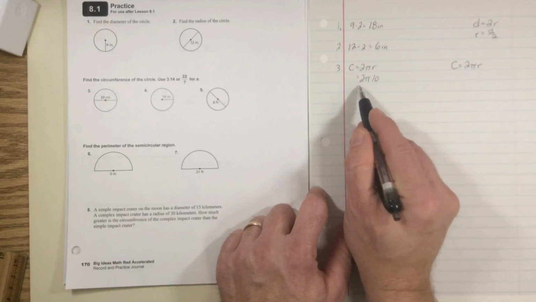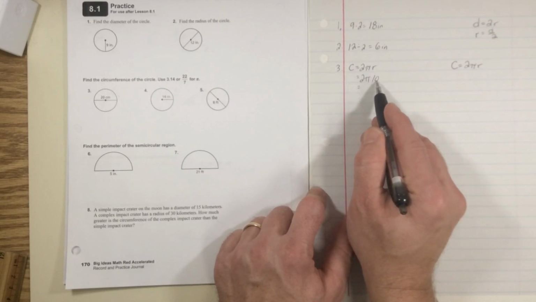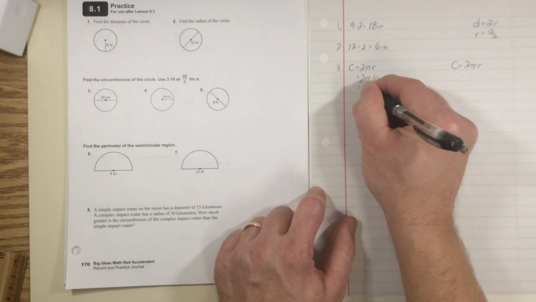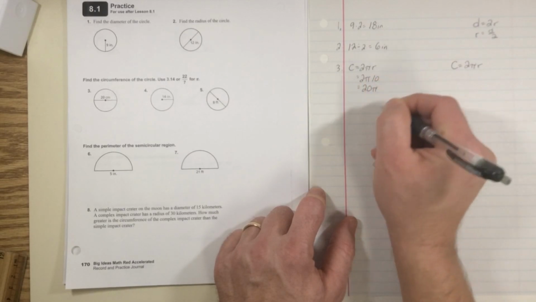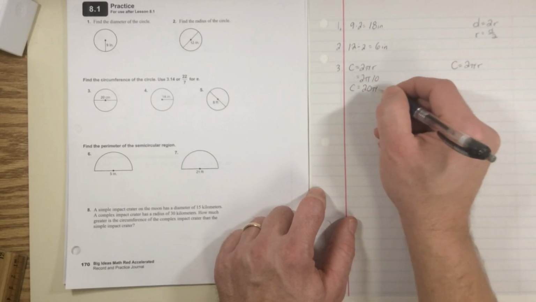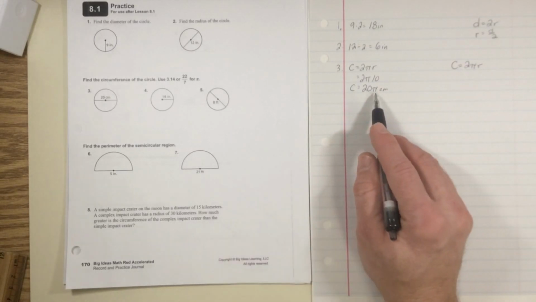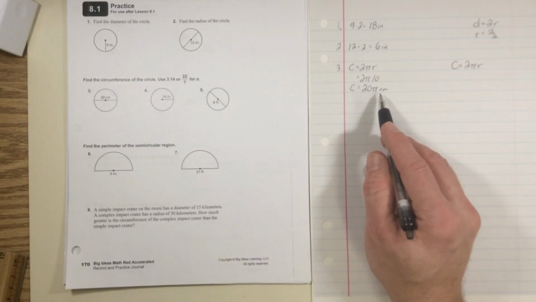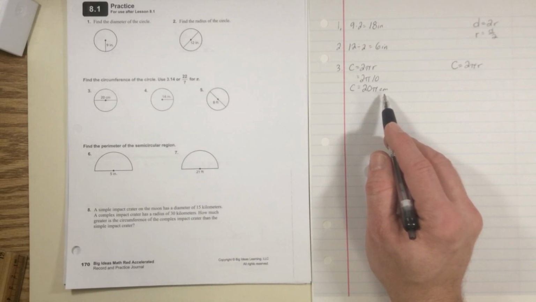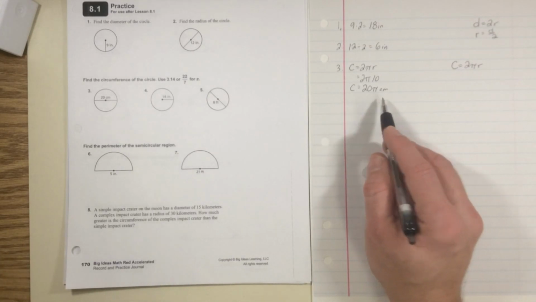And now we simplify this. 2 times 10 is 20 pi, so just 20 pi. Circumference equals 20 pi centimeters. We're not going to multiply by 3.14. If we were to do so, it would be a good approximation, or at least an approximation. We're going to just leave it in terms of pi.